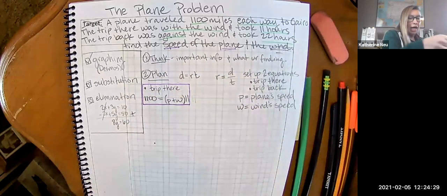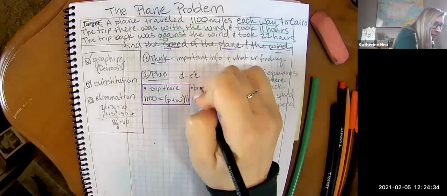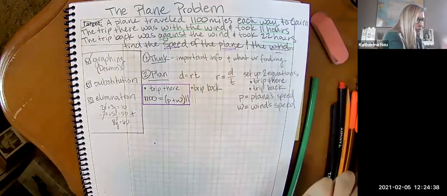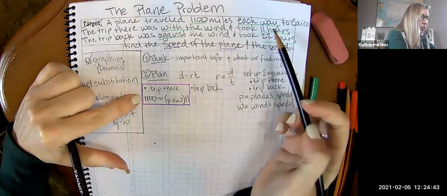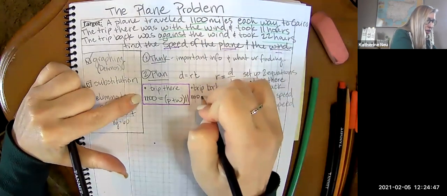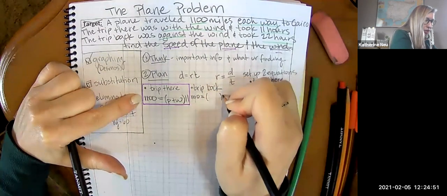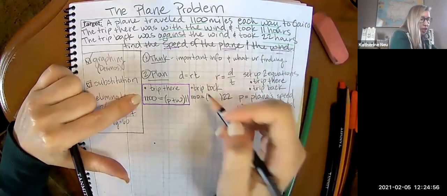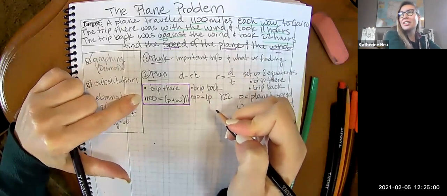My trip back. On the way back, they're still going 1,100 miles, and it's taking them 22 hours. This time though, you've got the plane speed, which is the same. This plane's just coasting at a constant speed, which is another thing that's not exactly true.